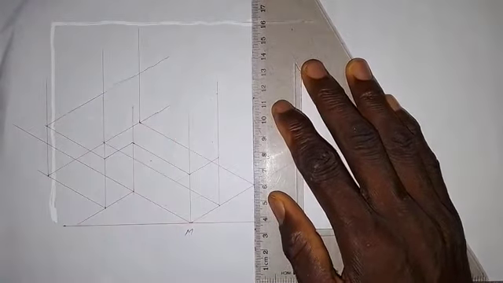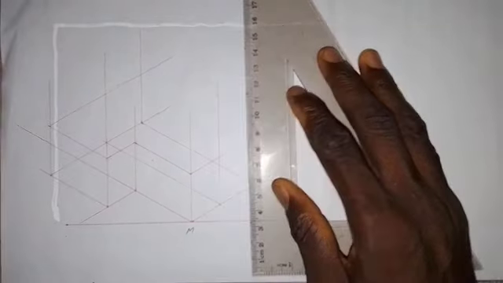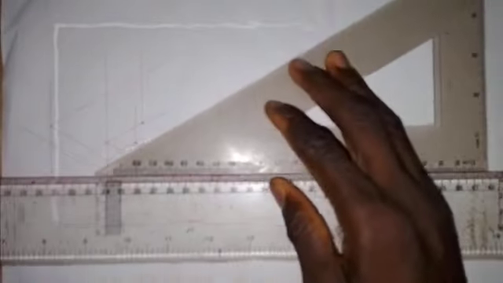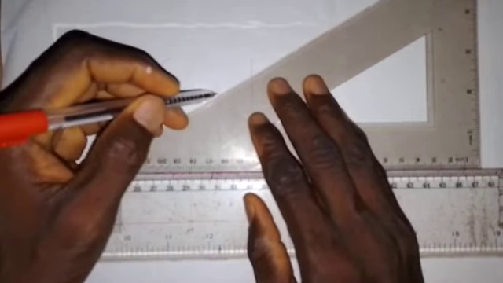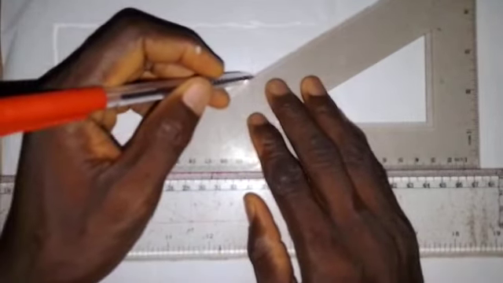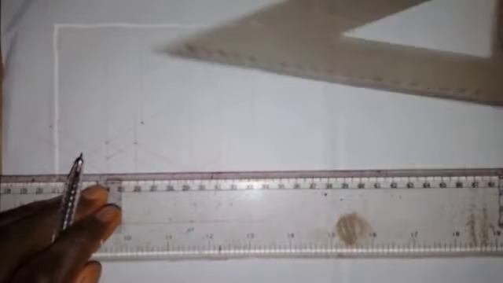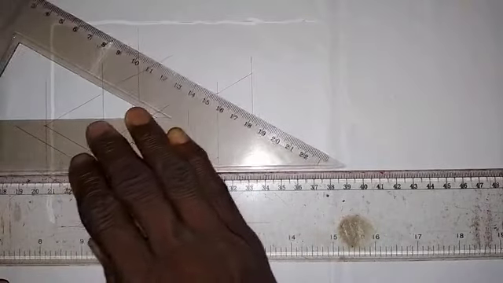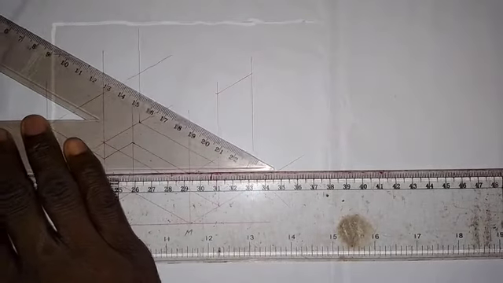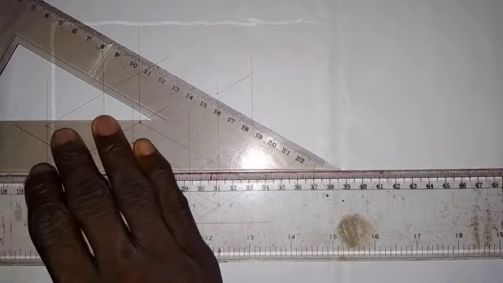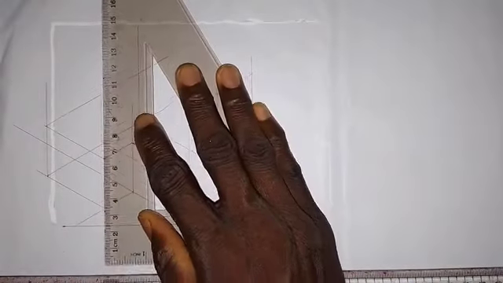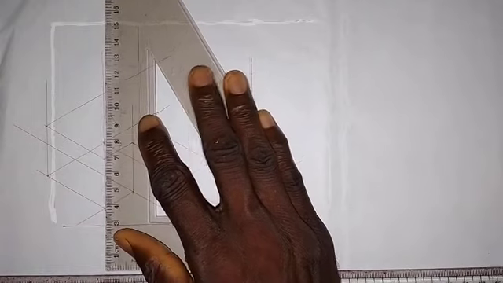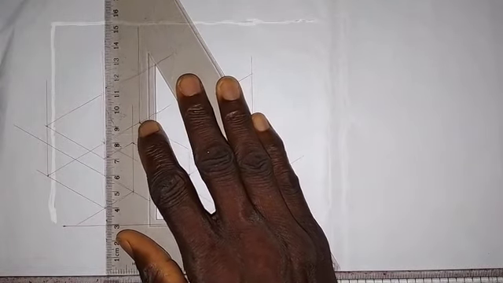Alright, so I will transfer this, so transfer it to this side. And this. Then I'm going to transfer this line. So I will need to extend this line. Okay, I need to extend it.